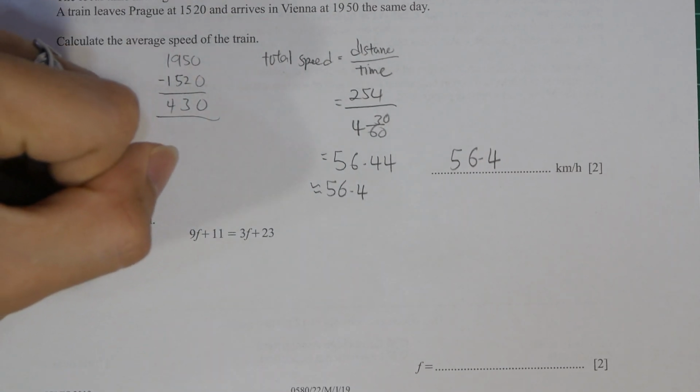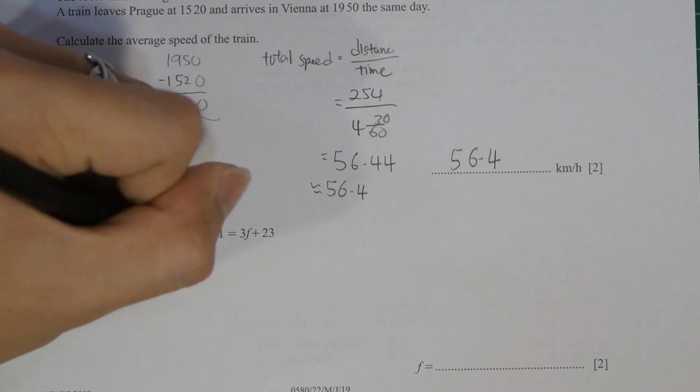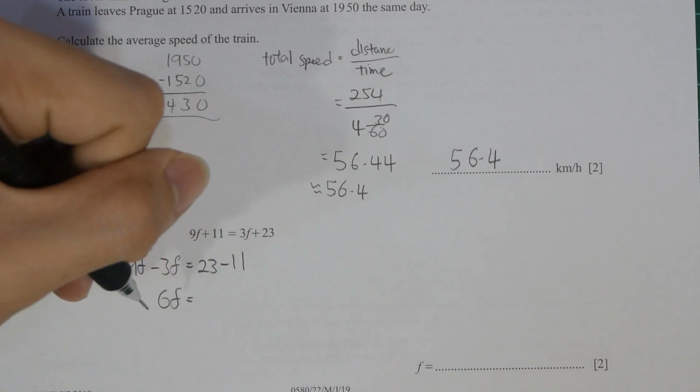Question 6, pretty straightforward. Run the calculation and you will get the f value as 2.